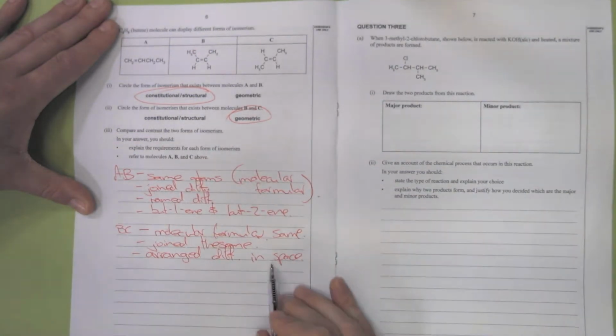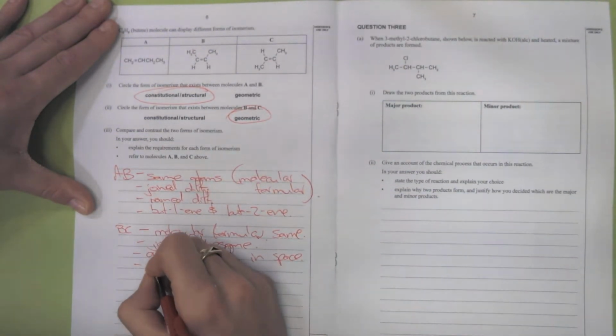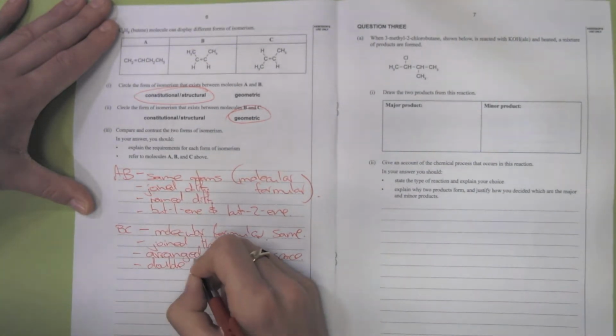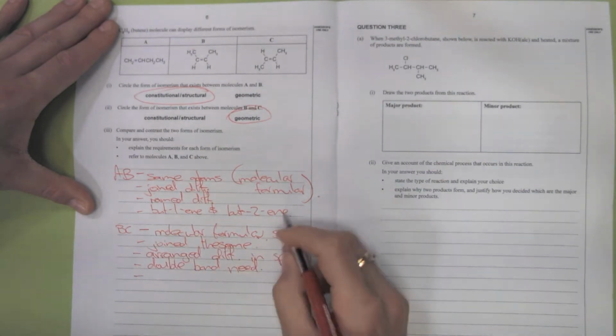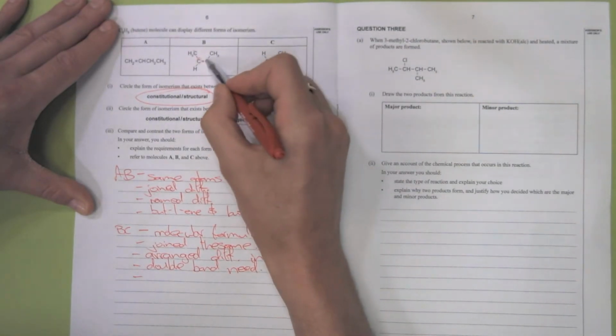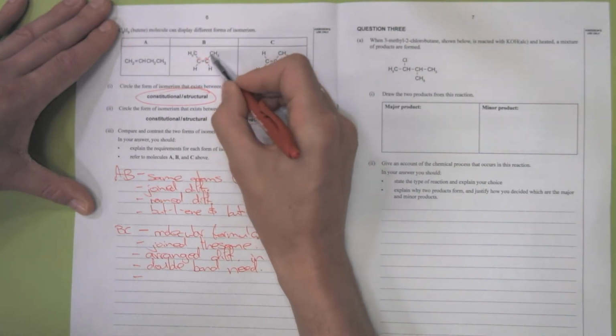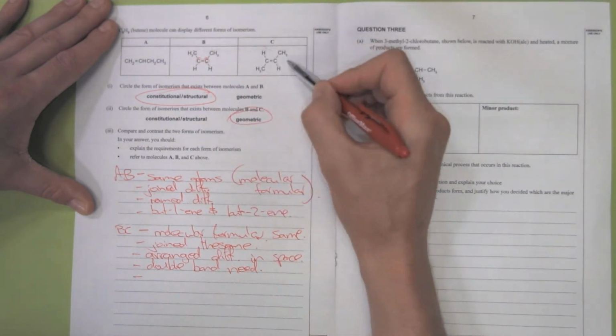Now the requirements for that is a double bond, and the carbons involved in the double bond must both have different atoms or groups of atoms attached to them.